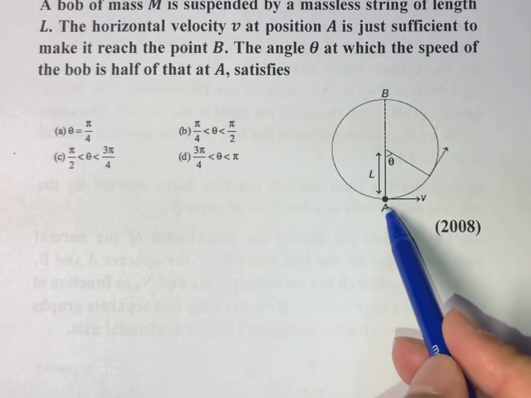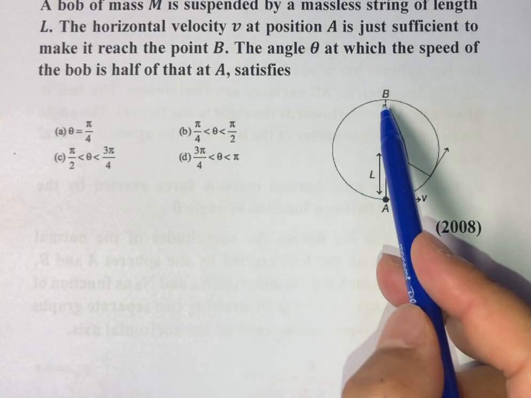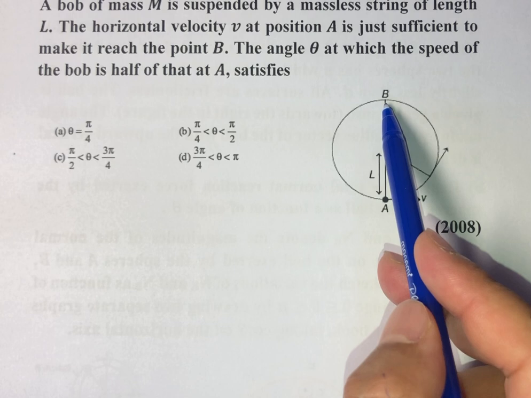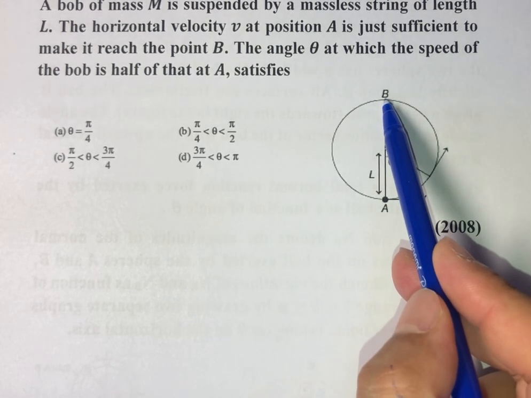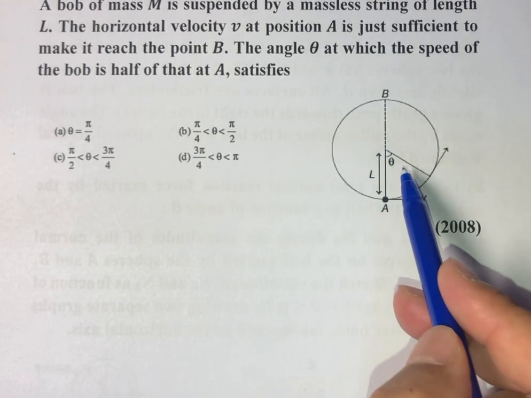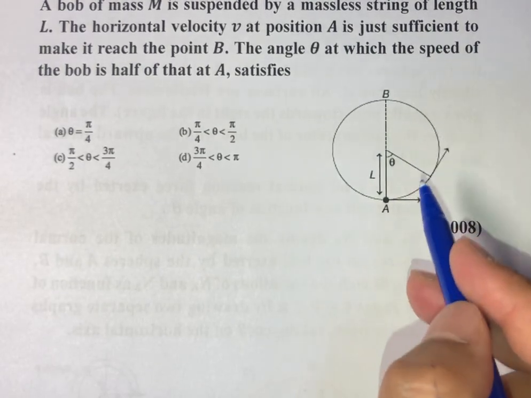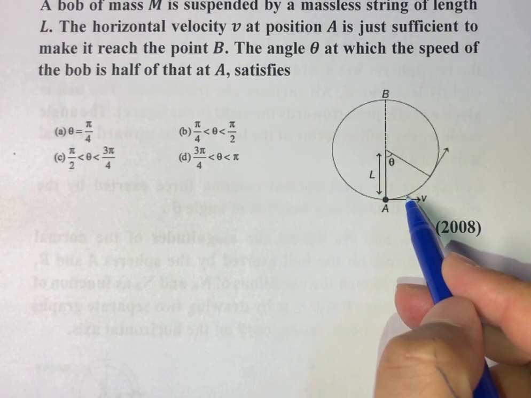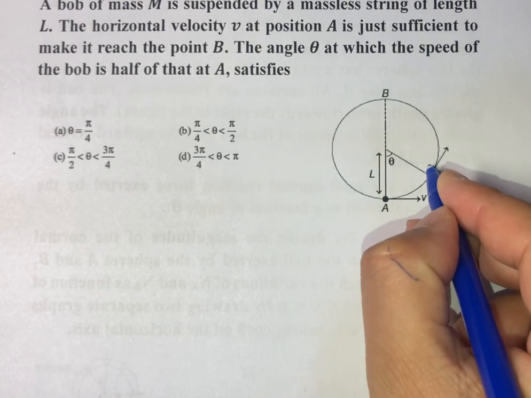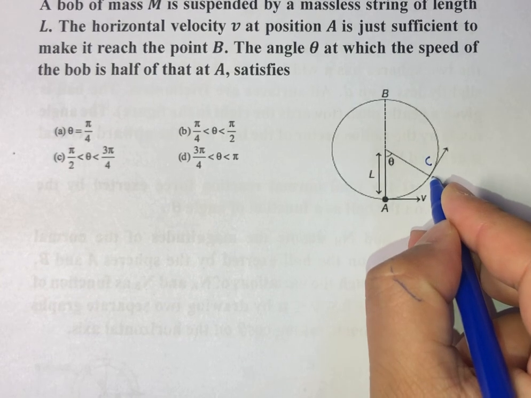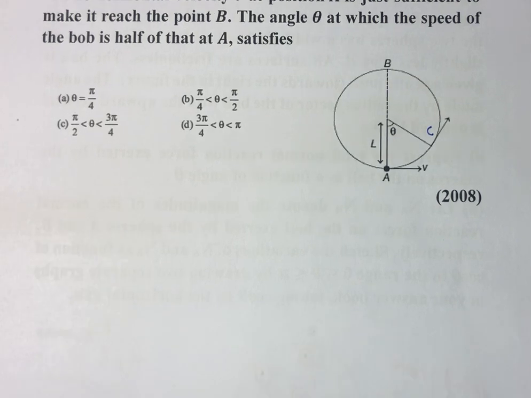So this is a basic figure. Point A is the lowest position where velocity v is given, and B is the highest position, and it says that the velocity given at A is sufficient for the bob to reach point B. And we have to find a point where the velocity becomes half that of A. Let us suppose this is point C. Here the velocity becomes half.